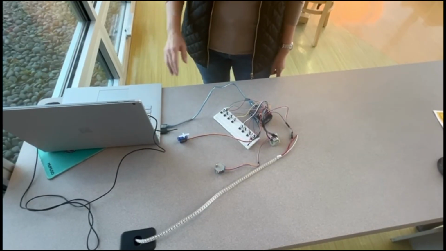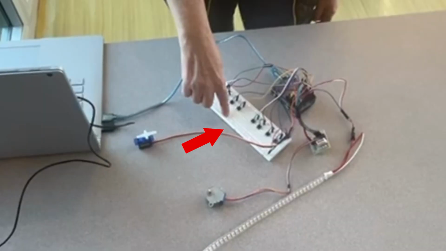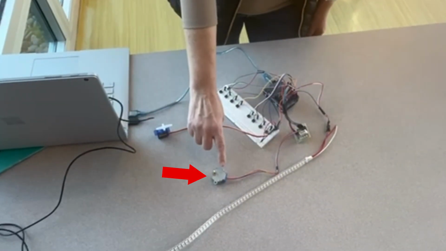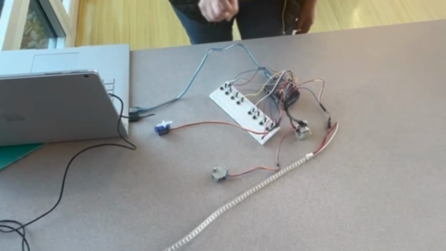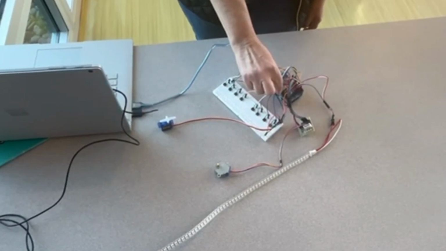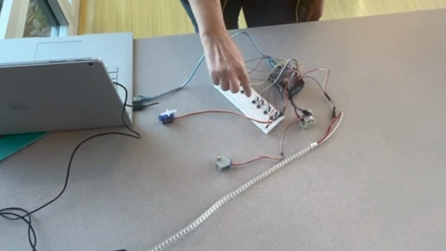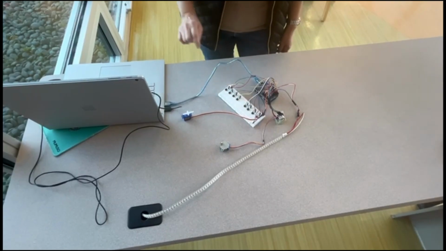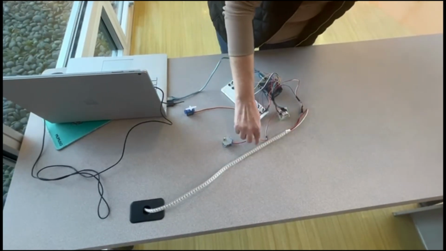The components used are a blackboard, servo motor, step motor, Arduino Uno, jumper wires, little jumper wires, 8 push buttons, and NeoPixels.